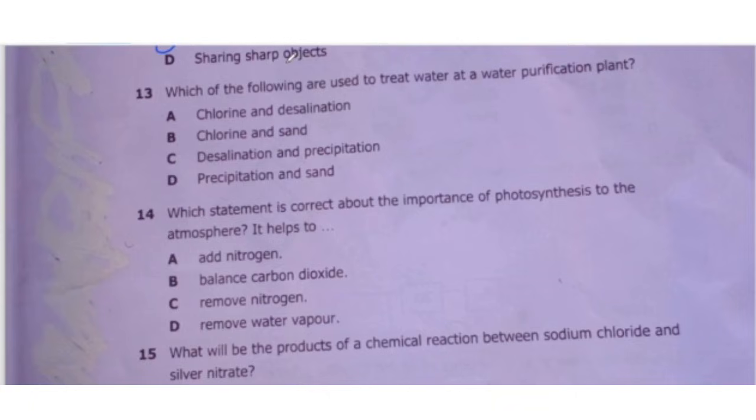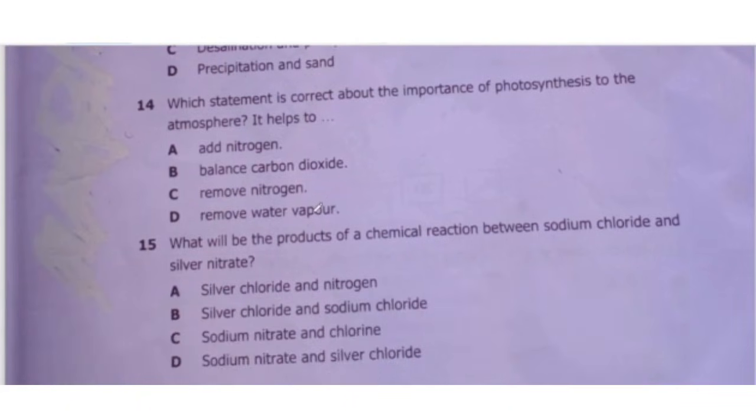Okay, so we go to question number 13, which is: which of the following are used to treat water at a water purification plant? Chlorine and desalination, no. Chlorine and sand, yes. Desalination and precipitation, no. Precipitation and sand, no.